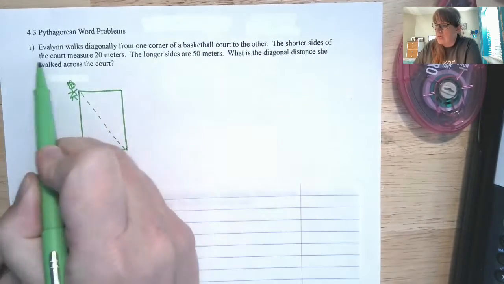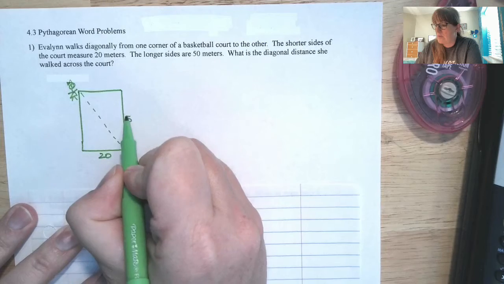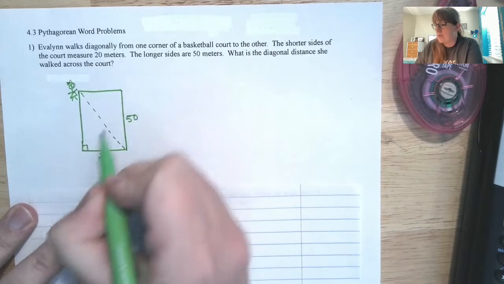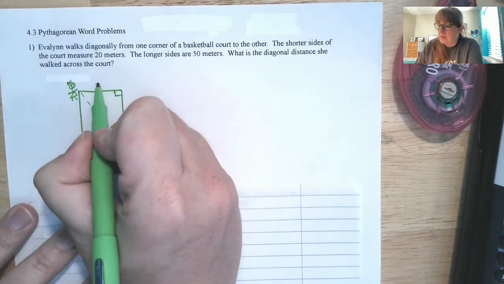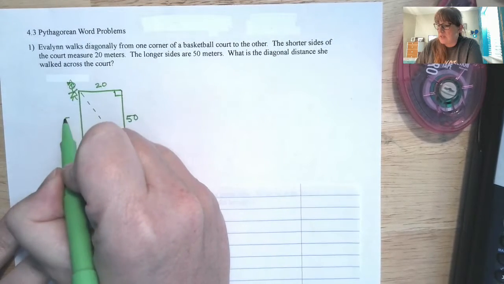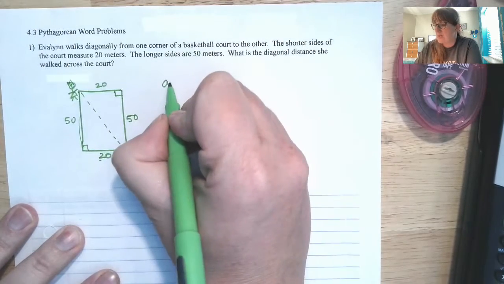The shorter sides are 20 meters. The longer sides are 50 meters. We know this is a rectangular basketball court, so we know that those are 90 degrees. If this length is 20, this length is 20. If this length is 50, this other long length is 50. So we can just do Pythagorean theorem for this guy.